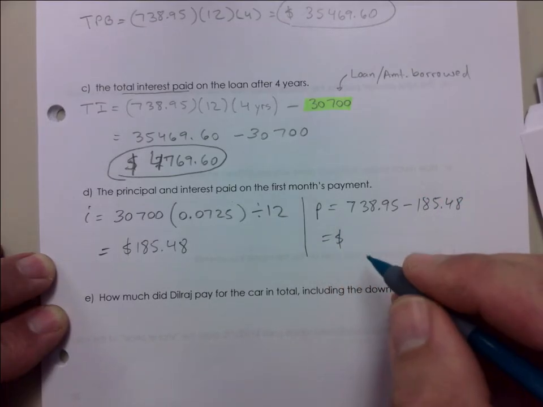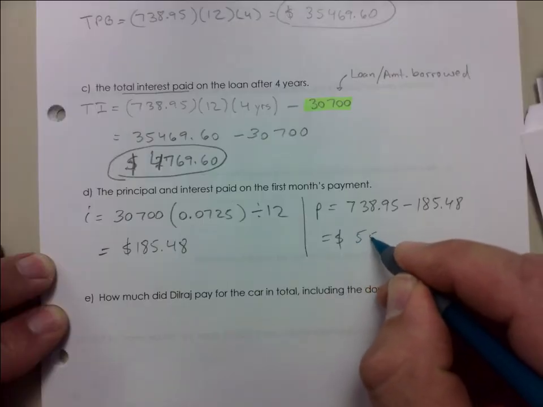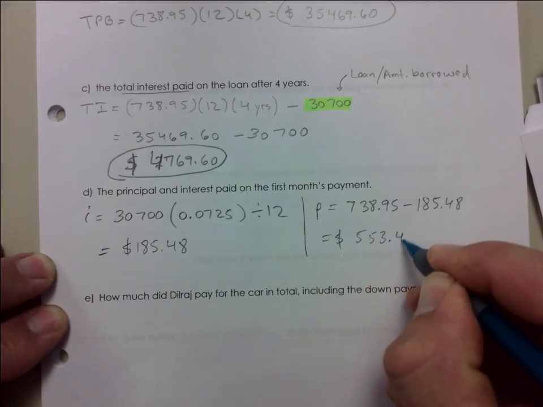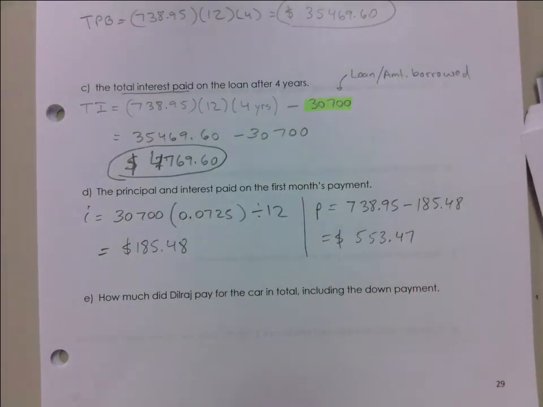Some of you just need to focus on making sure you have the formulas down and maybe even highlight.